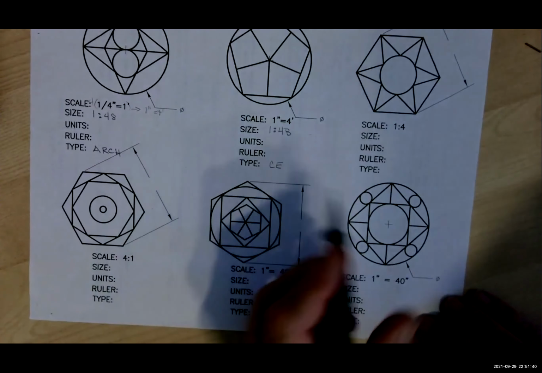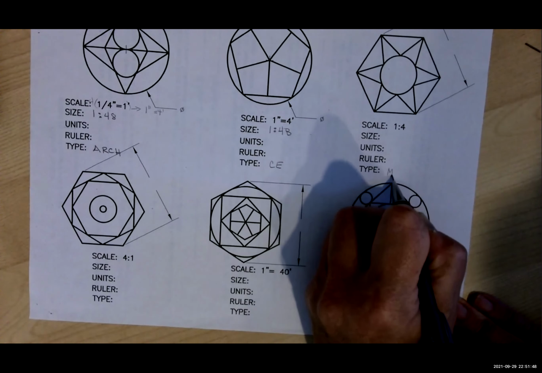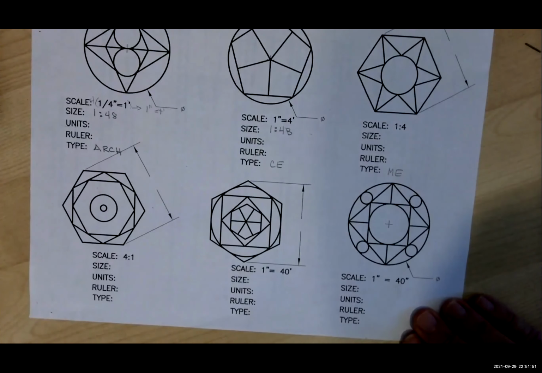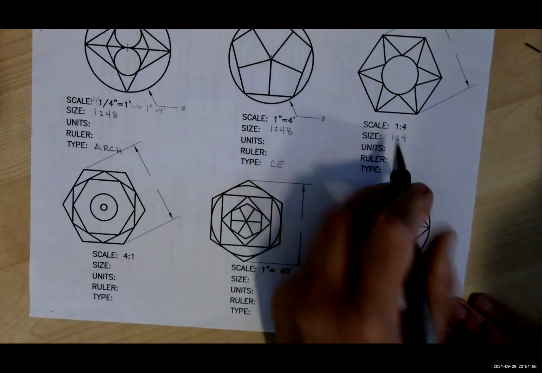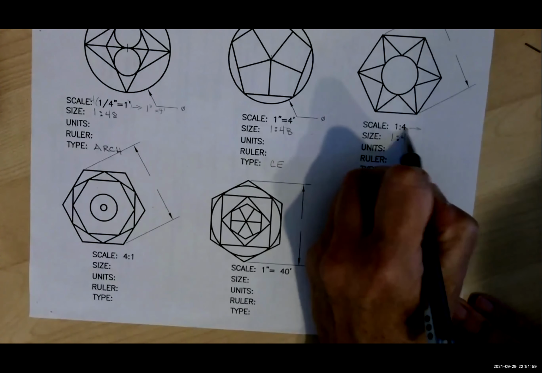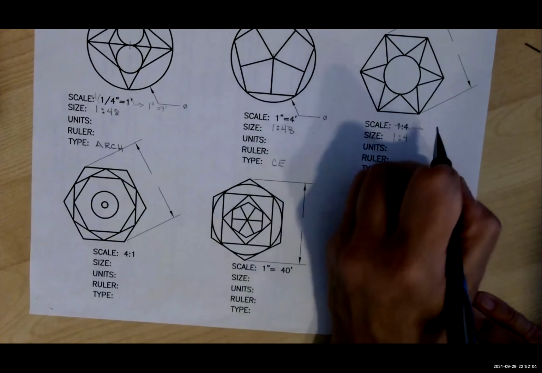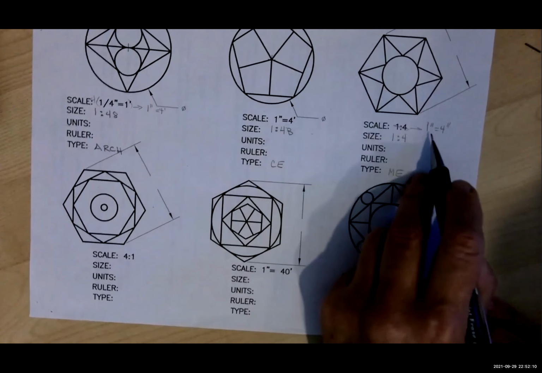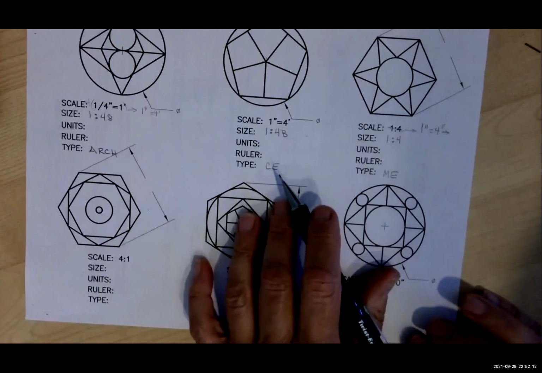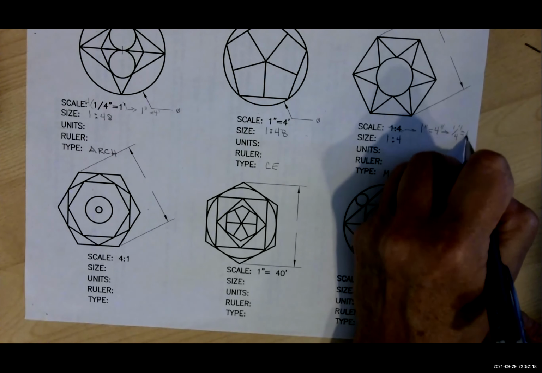Okay, Berto, the next one. What's the type here? Would it be ME? Yep. And what's the size? The size would also be 1 to 4, right? Yeah, so actually, what is the scale? What they gave you is actually the size. What is the scale? So the scale should be 1 equals 4. 1 inch is equal to 4, but on a mechanical engineering scale, it's usually fractional on the left, right? Yeah, so could we do 1/4 is equal to 1? Yep. 1/4 is equal to 1.